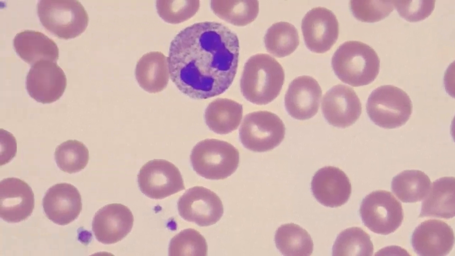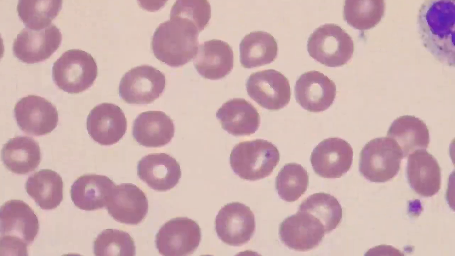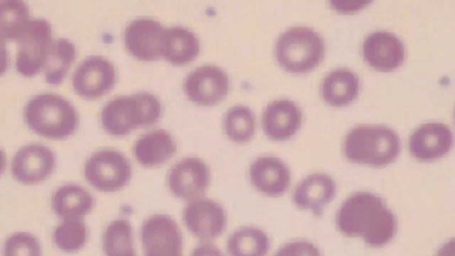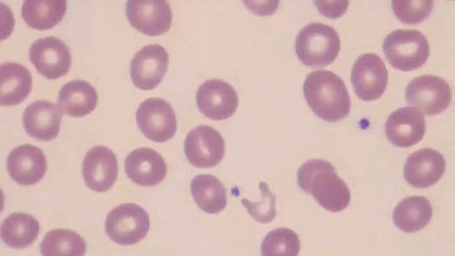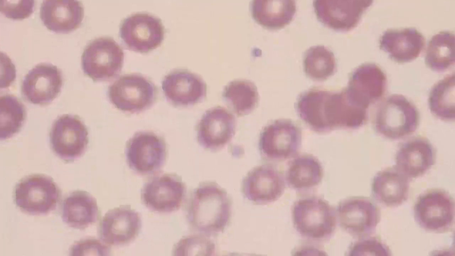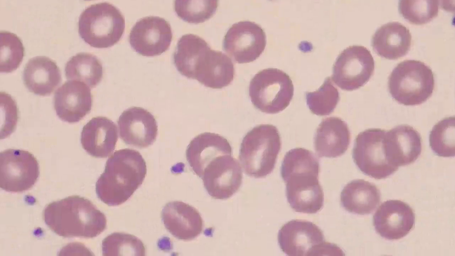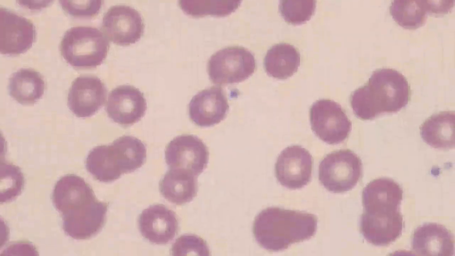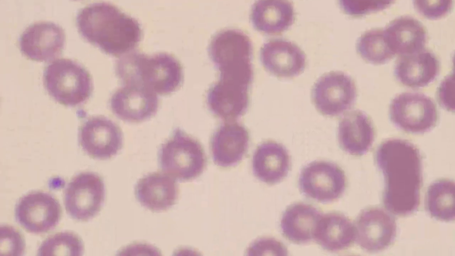Okay, so here's another neutrophil. What I really would like to find is a small lymphocyte. So let me just look around here a little bit and see if I can find one. I don't like these videos to be too long, therefore I'm not going to spend an inordinate amount of time looking for a lymphocyte, because this patient's white count, according to the analyzer, is certainly normal. So, we may have a hard time.